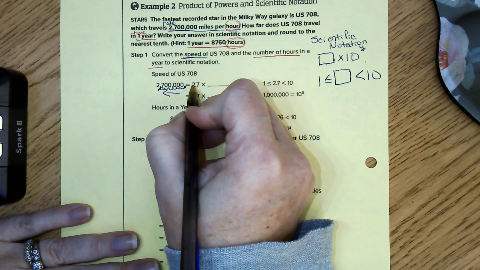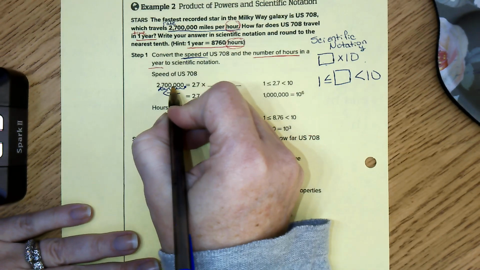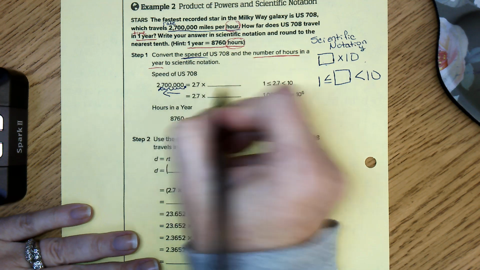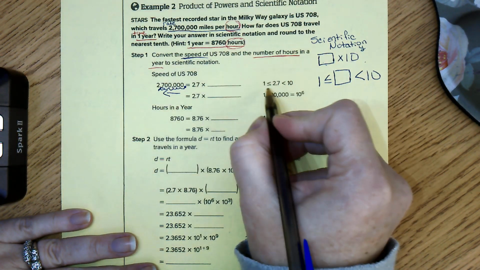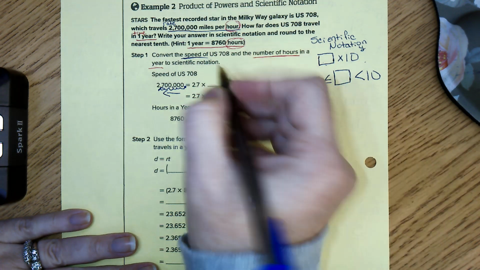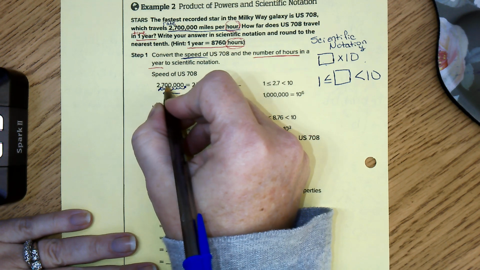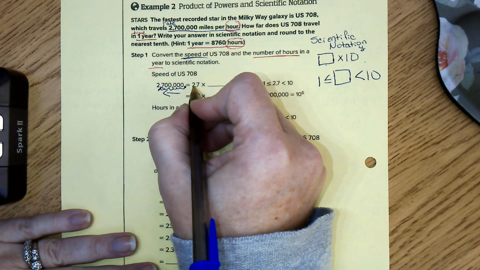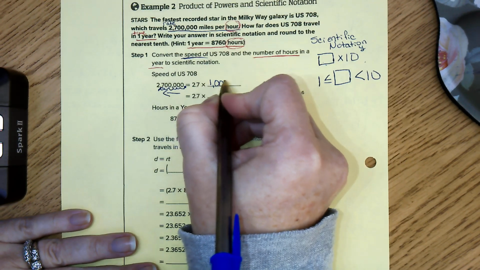So that means if you convert 2,700,000 into scientific notation, okay, we're going to get there. So, 2.7 is greater than or equal to 1, but less than 10, okay? To get back to 2,700,000, you would have to multiply 2.7 times 1 million.